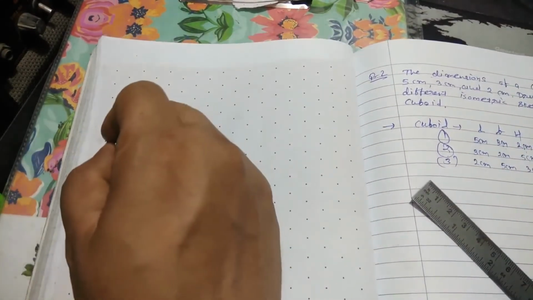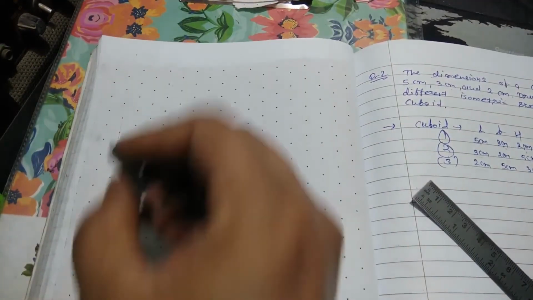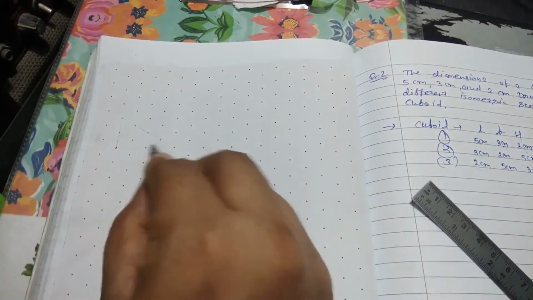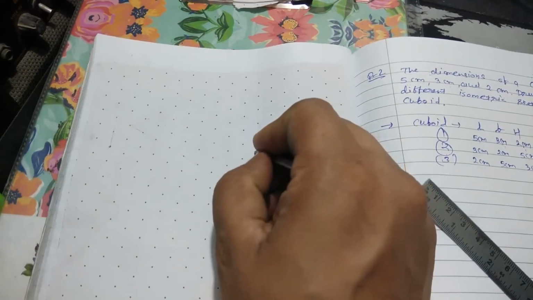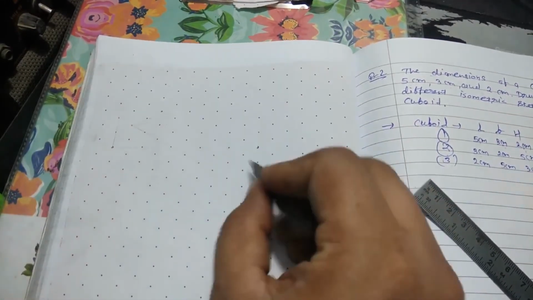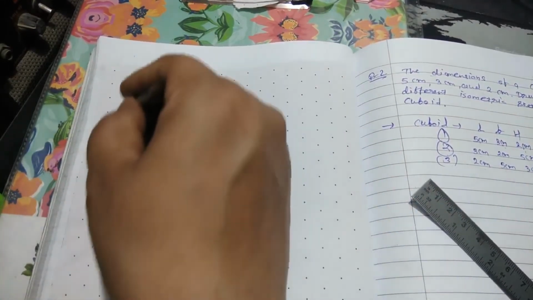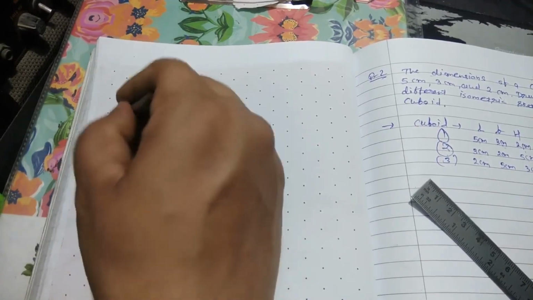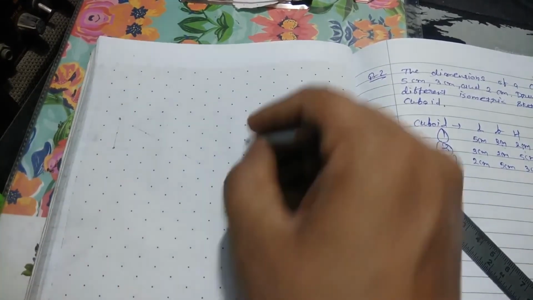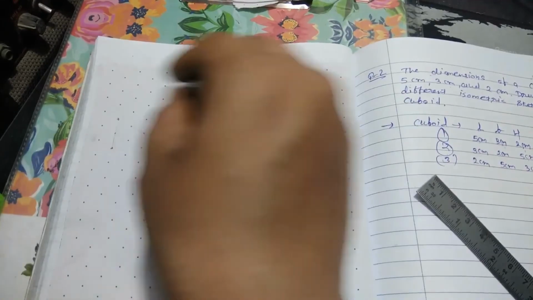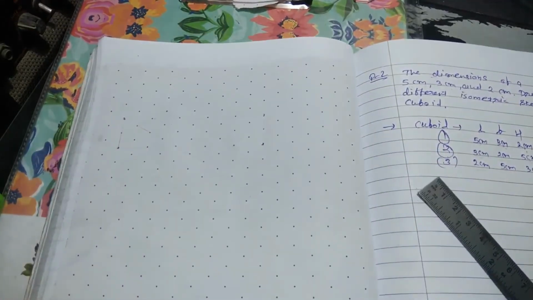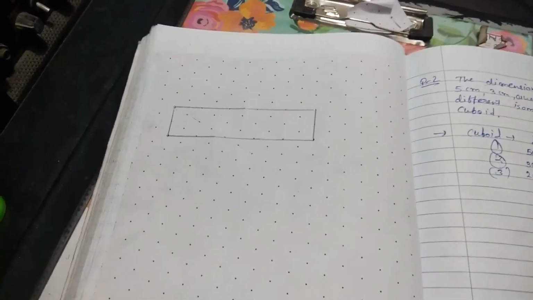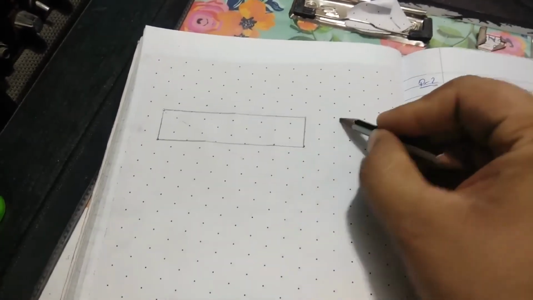So we will take this as our end point. 5 cm, that is 1, 2, 3, 4 and 5. Till this point we will draw one horizontal line, and the vertical line is of height, that is 2 cm, 1 and 2. These 4 endpoints we will connect, and we will get the front face of the cuboid. Okay, done. Now we have to draw the edges.